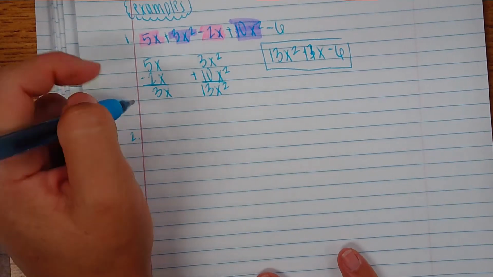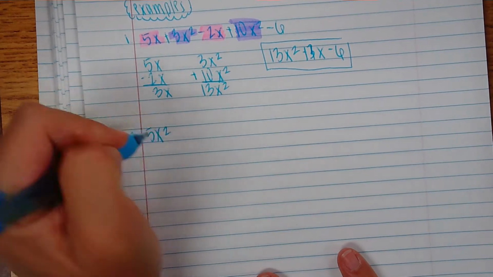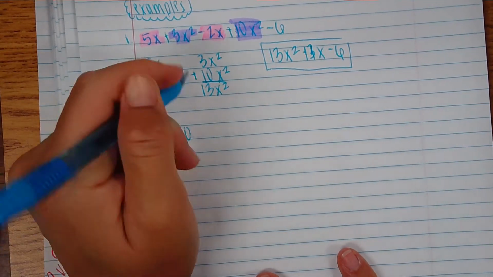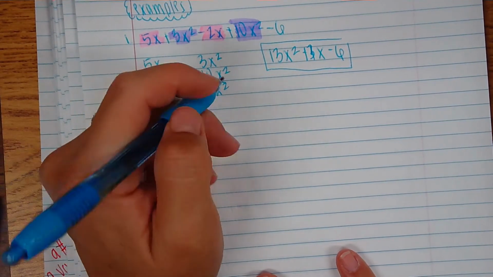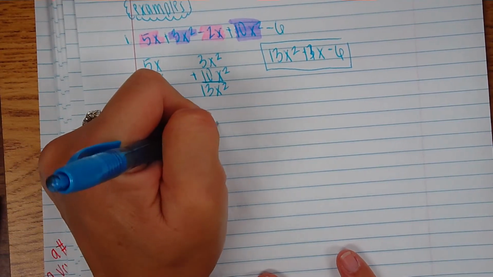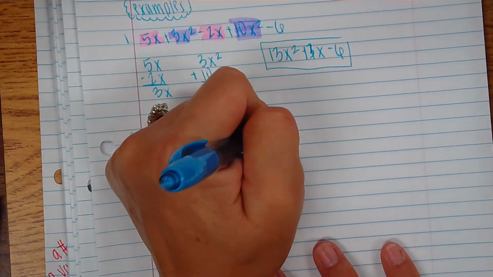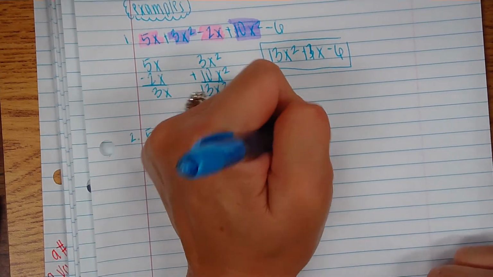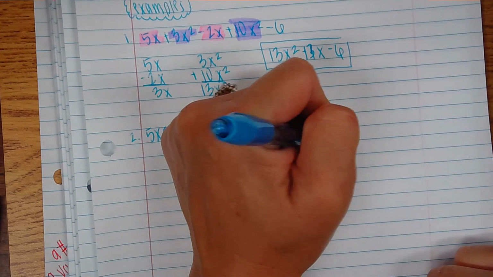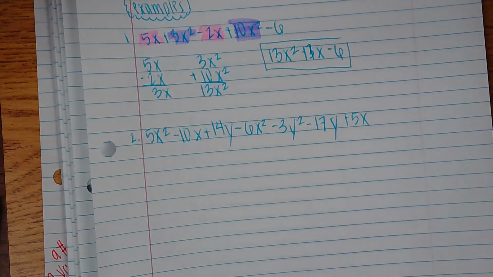So, let's do 5x squared minus 10x plus 14y minus 6x squared minus 3y squared minus 17y plus 5x. All right, so I'm going to start by combining like terms.